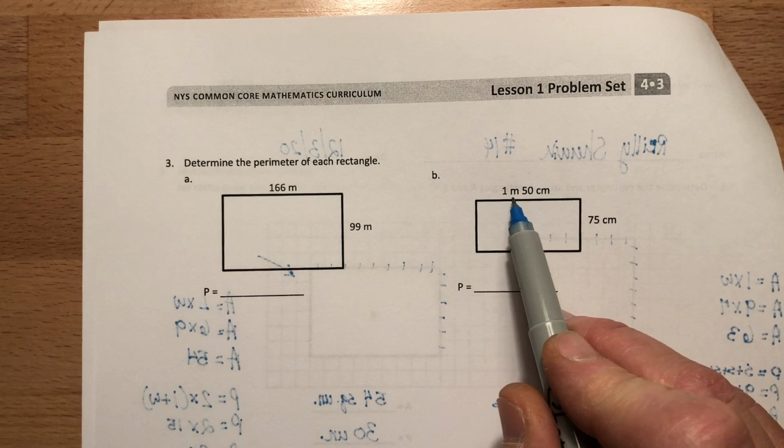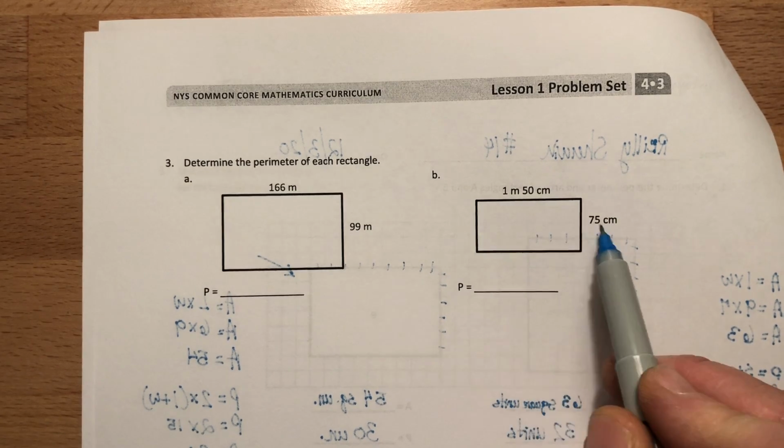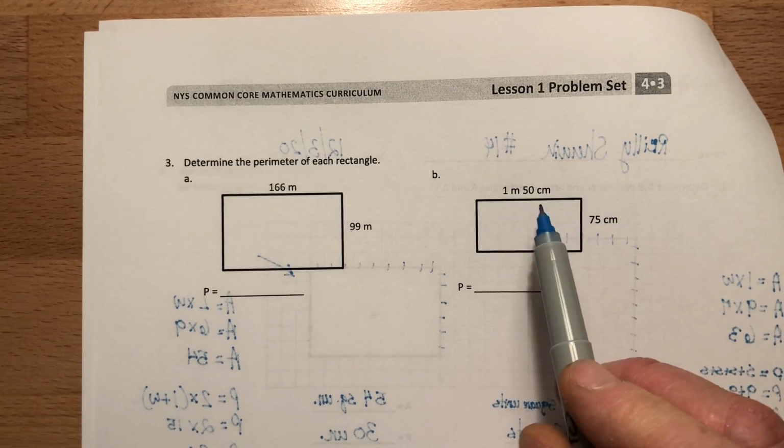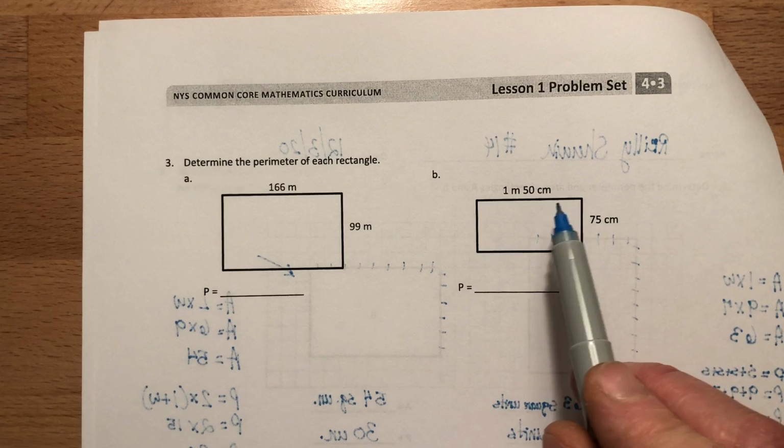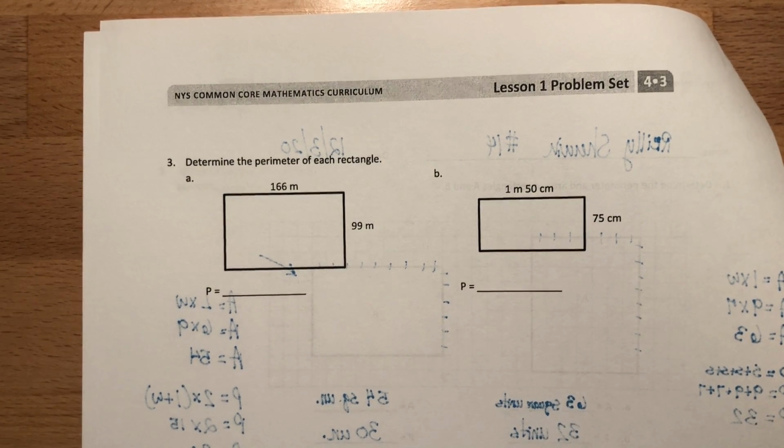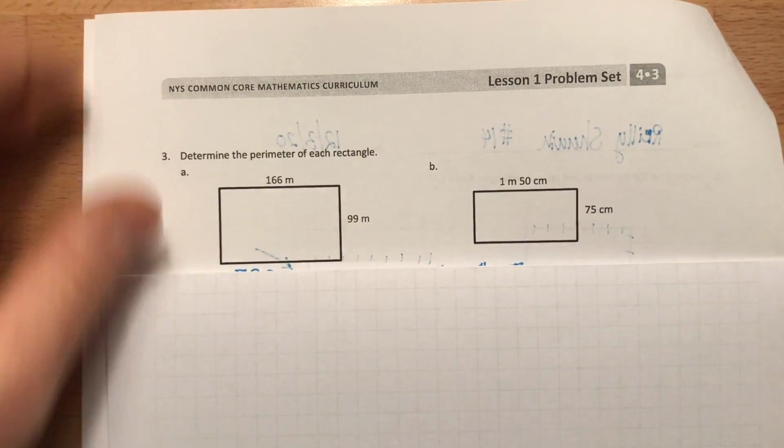So you're going to have to do a lot of addition through here, okay? Over here, you notice this is 1 meter, 50 centimeters, and this is 75 centimeters. If I were you, I would change everything to centimeters, right? And then convert it back to meters and centimeters at the end, just like we've been doing this whole time, okay? All right, so teachers, pause right now, and students, give this a shot. Okay, and here we are, we're back.